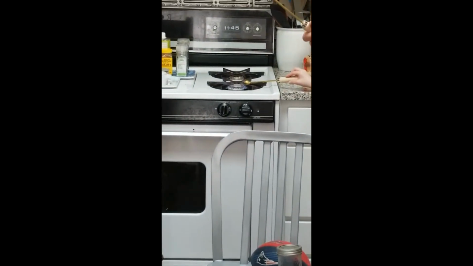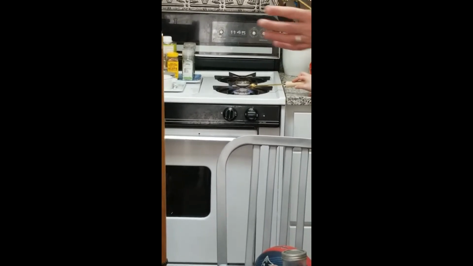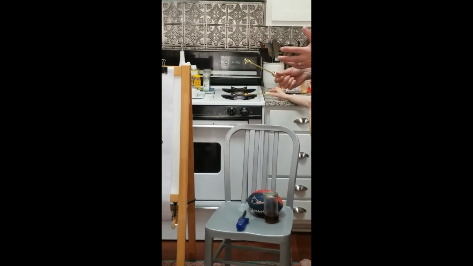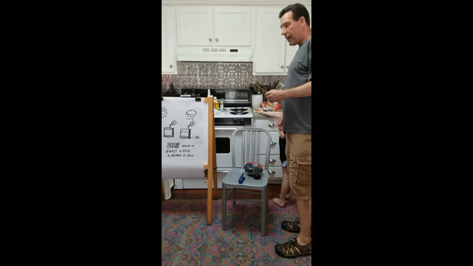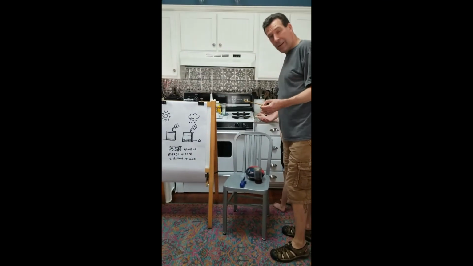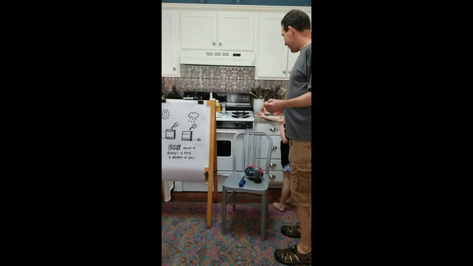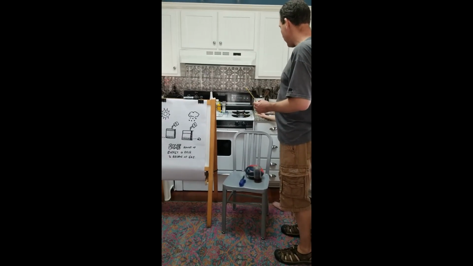Now what do you think is going to happen? Think in your own mind. What do you think is going to happen when heat is applied to this ball? And I'll speed this up or do a little cut to avoid the time it takes to heat up the ball.